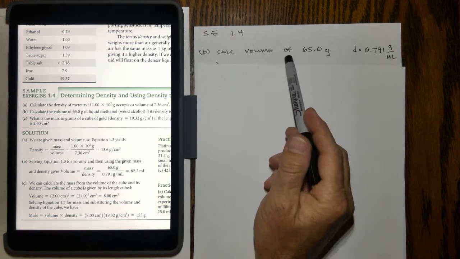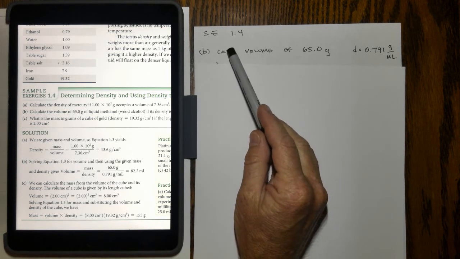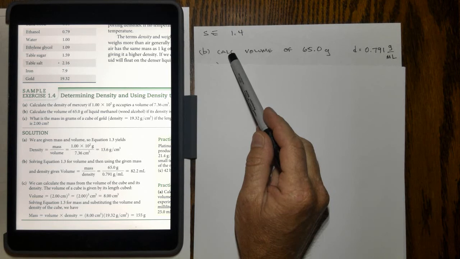So we'll take a look at a couple of sample density calculation problems from sample exercise 1.4 in your textbook. I abbreviated them right here in these notes, and make sure you have a notebook and a pencil and perhaps a calculator, and you can follow along and try them as well.